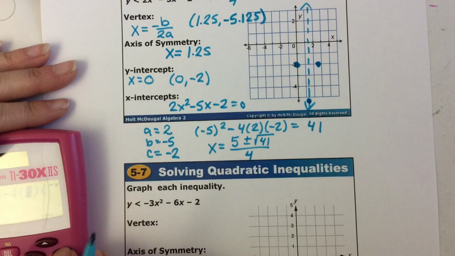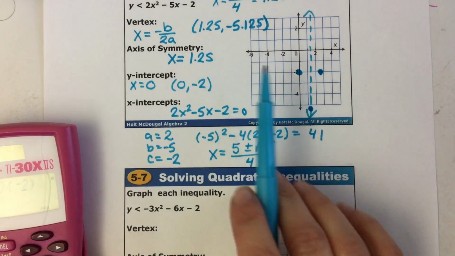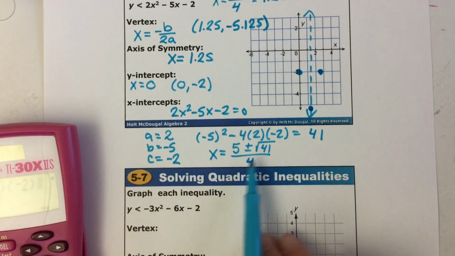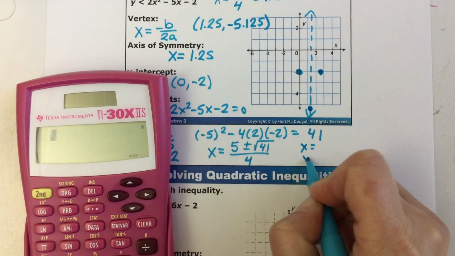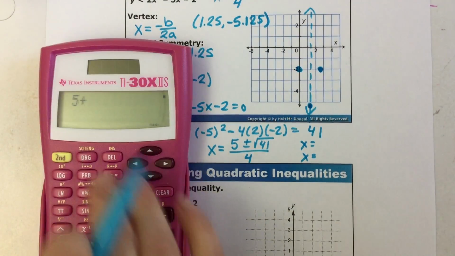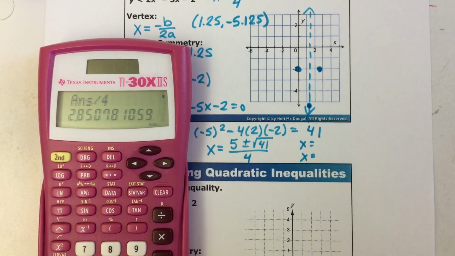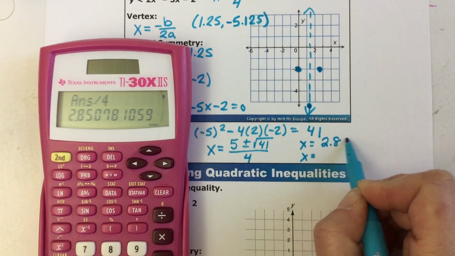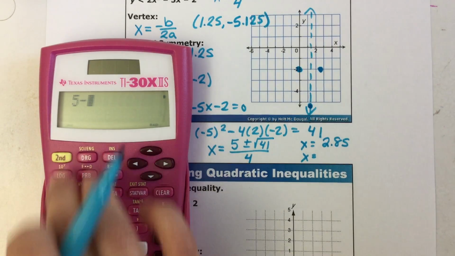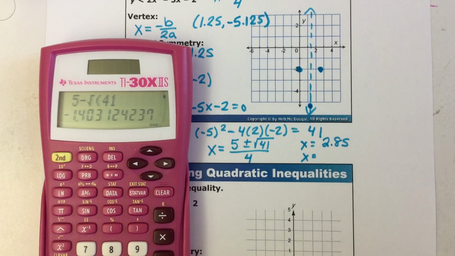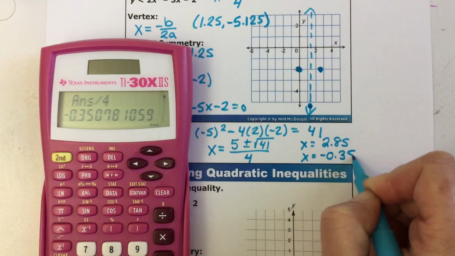Typically, if we were just saying, find the zeros using the quadratic formula, you would get to leave it like this. But the whole idea here is I want to know where those zeros go. So I need to calculate this. We will end up with decimals, but that's okay. So if I go 5 plus the square root of 41, hit enter, that's the top, divided by 4. I have a zero at 2.85. Now you do the same thing with a minus. So 5 minus the square root of 41, hit enter, that's the numerator, divided by 4. I have -0.35.